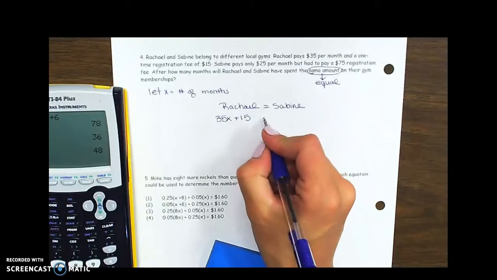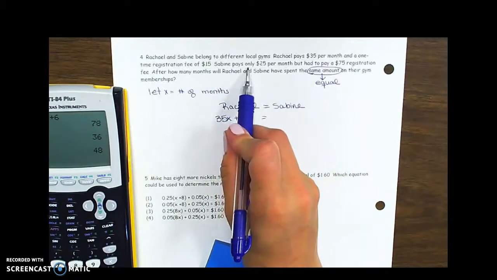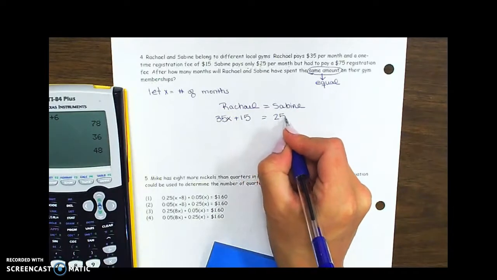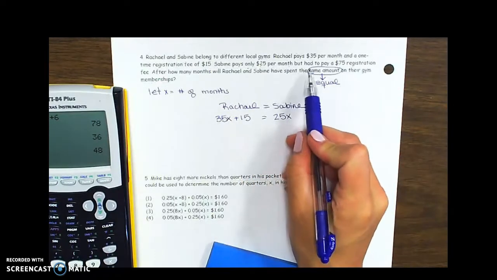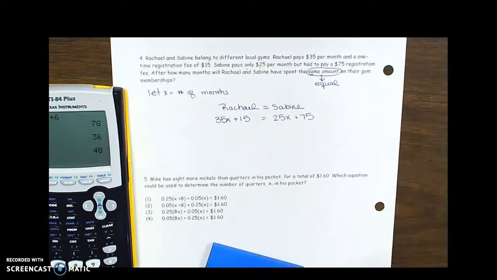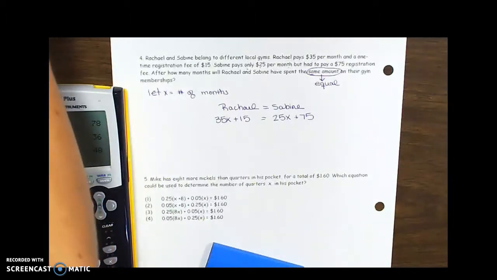Okay, Sabine, so now we put equals. Sabine pays only $25 per month, so that's 25x, but had to pay a $75 registration fee, so that's plus 75. So now that we have our equation, go ahead, hit pause again, and I'd like you to solve.